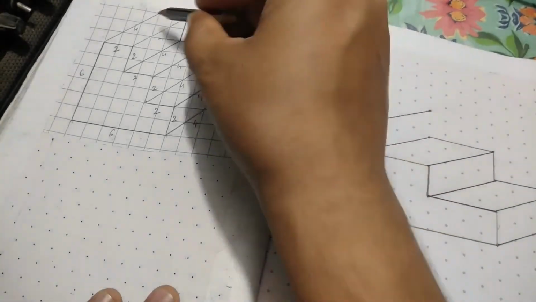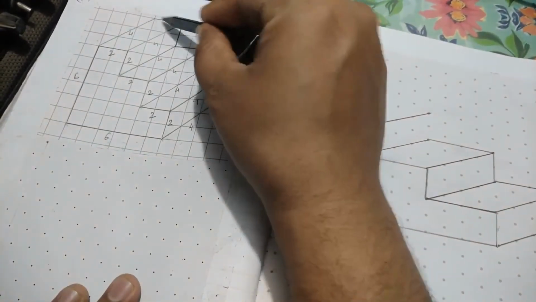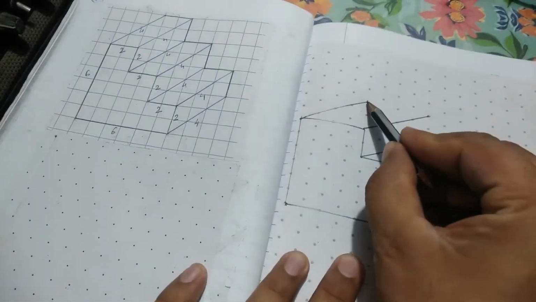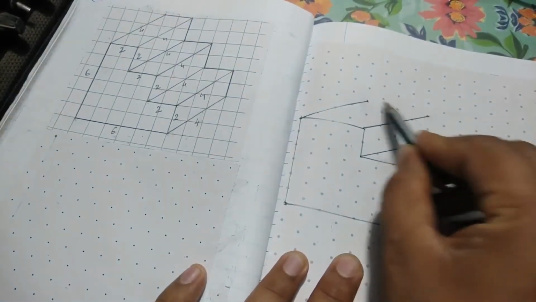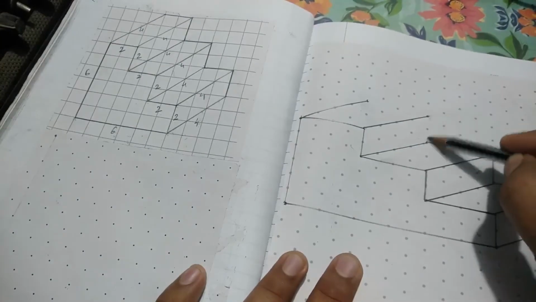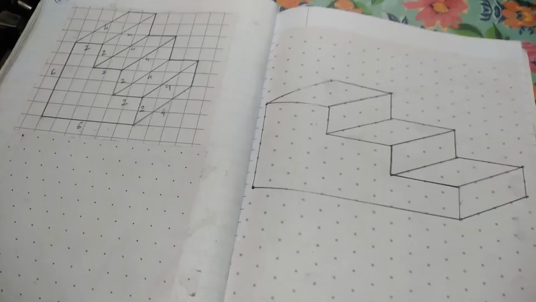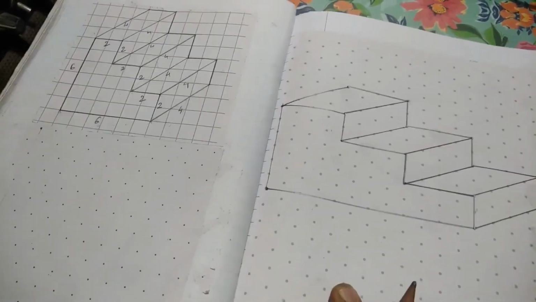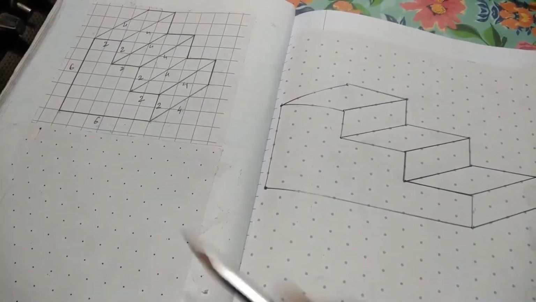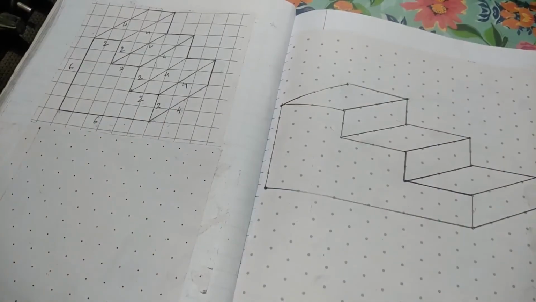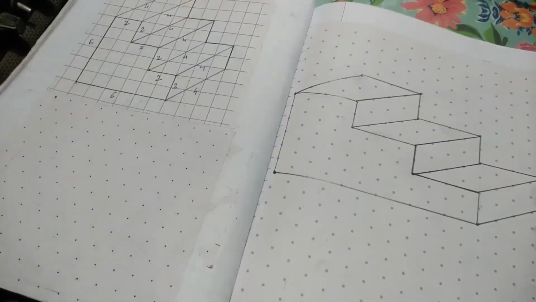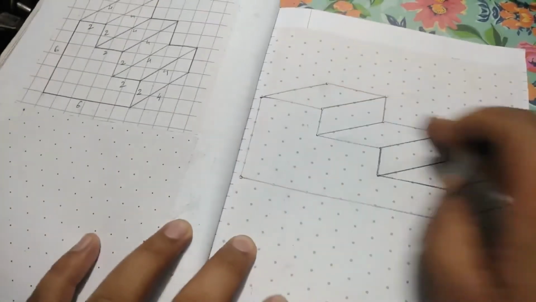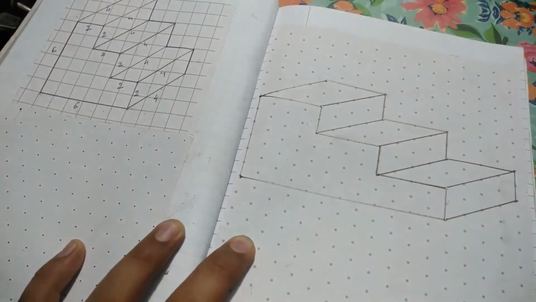Now what is left? We have to connect these 2 endpoints and these 2 endpoints. So same here, from these 2 endpoints we will connect with a line segment, and these two endpoints will connect with a line segment. So okay, it is done. So this is a figure in isometric dot paper of the oblique sketch. Now here we can see that this figure now looks proper, like a staircase.